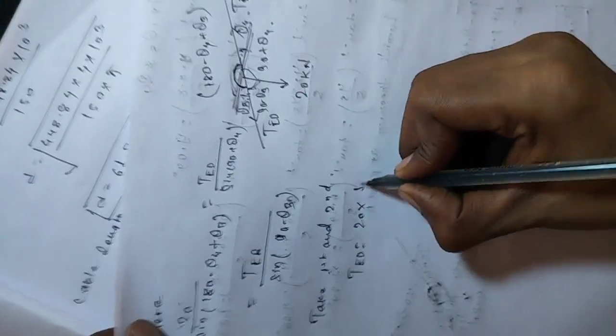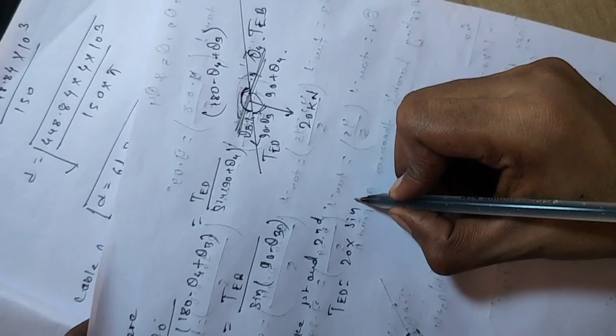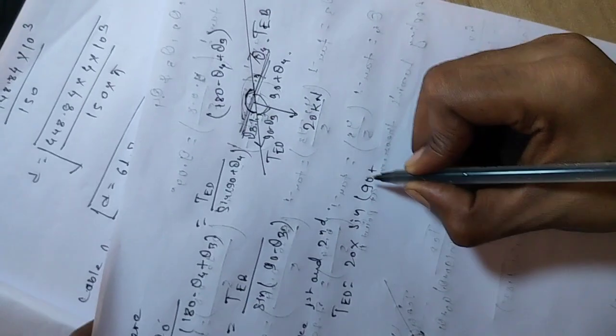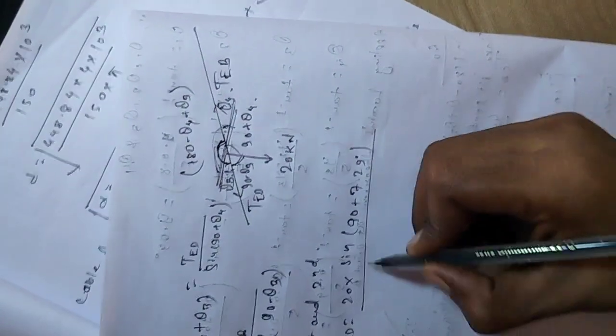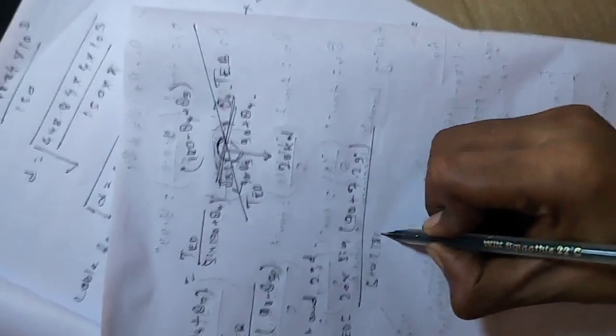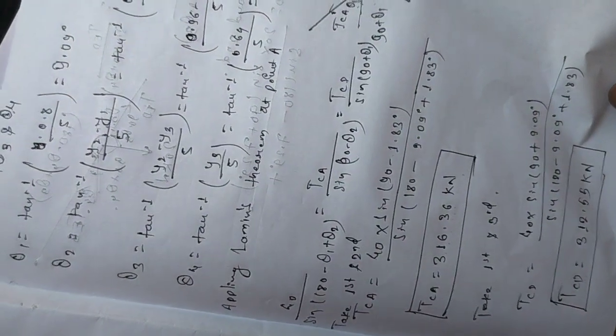First and second, that is TED will be equal to 20 into sine 90 plus theta 4, where theta 4 we got 7.29 degree, divided by sine 180 minus 7.29 plus theta 3, where we got 3.66 degree.